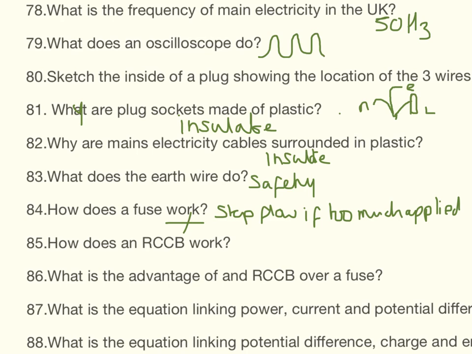So once this wire breaks, then the current can't flow anymore. So an RCCB is just a really big circuit breaker which will do the same thing. So it protects you from too high current. The advantage of an RCCB over a fuse is that a fuse has to be replaced and an RCCB can just be turned back on.